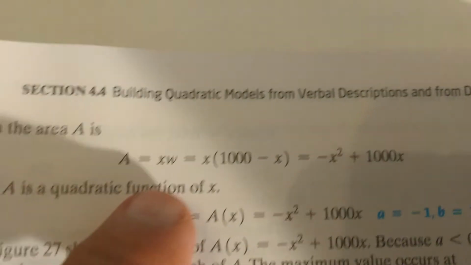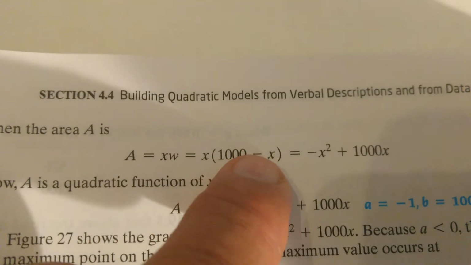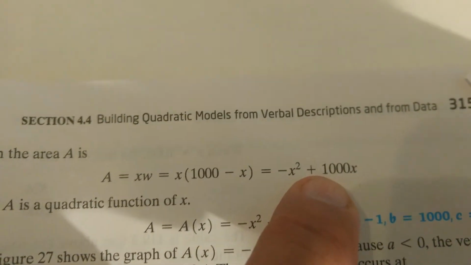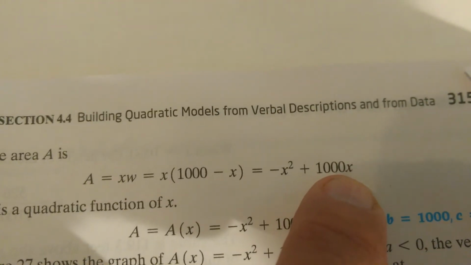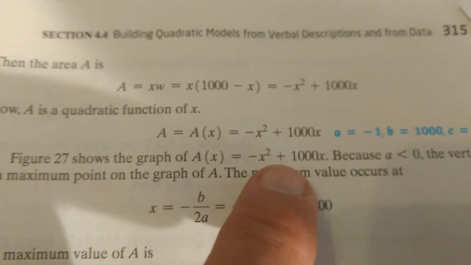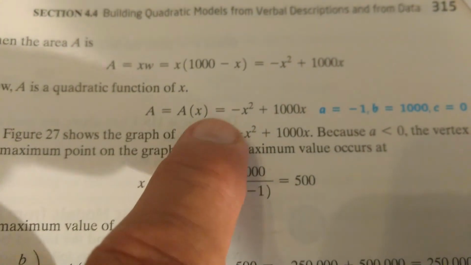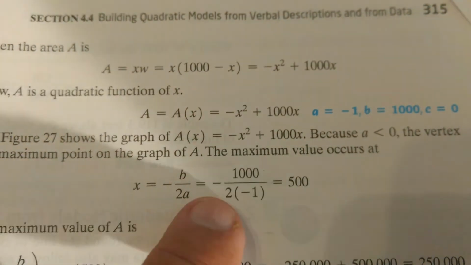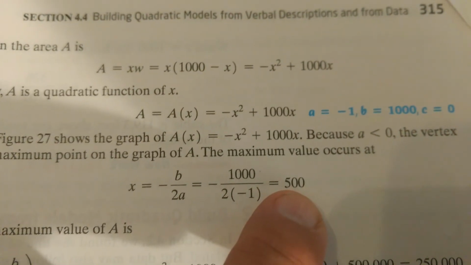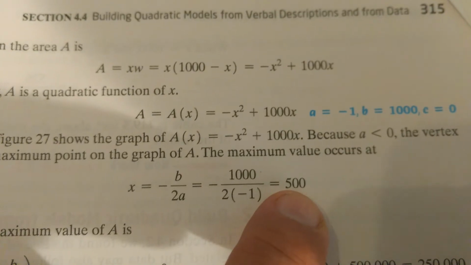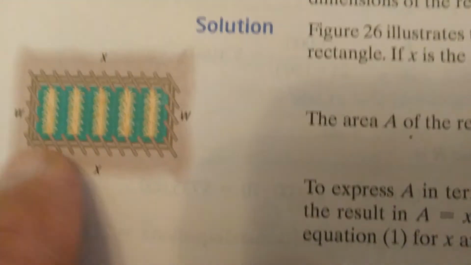We go x times 1,000 minus x, and we get negative x squared plus 1,000x. Then we can do our negative b over 2a. Our a is negative 1, our b is 1,000. Substitute that in, we get 500 for x. And remember, x is our length. So the length we want is 500.